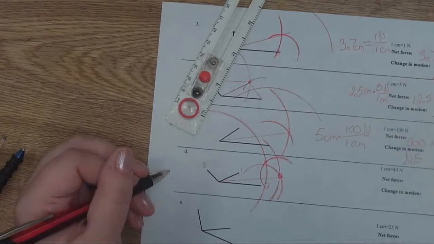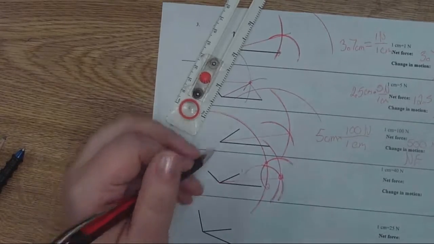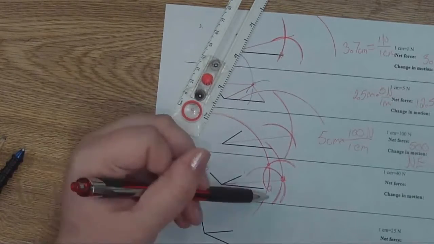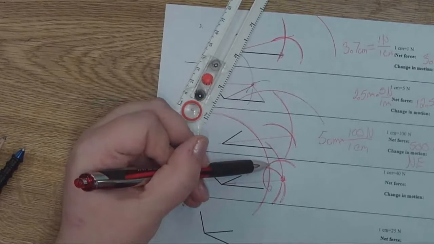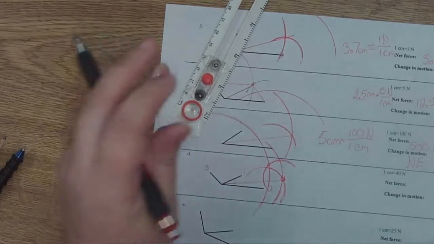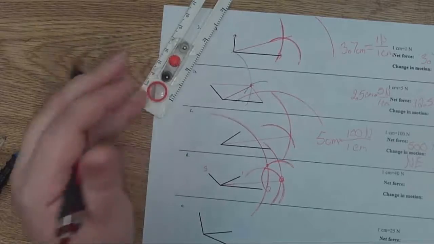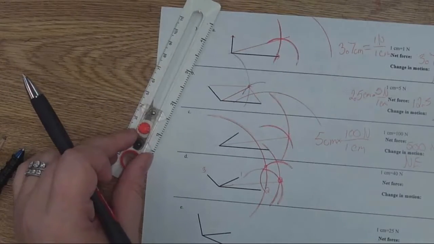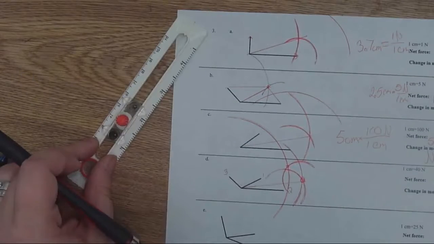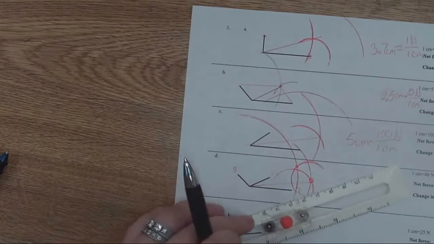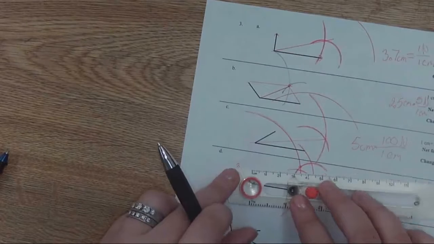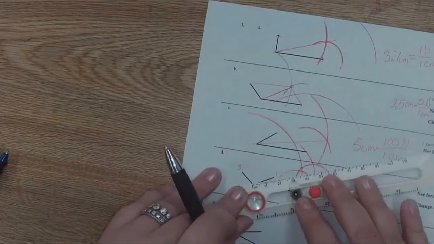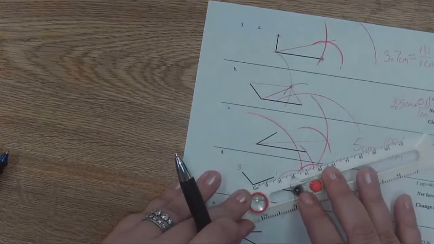So my resultant vector of these is going to be right here on this one here. So I'm going to take this and I'm going to measure the length. Alright, so I'm going to take it. I'm still using that same center point, but now here's my vector.